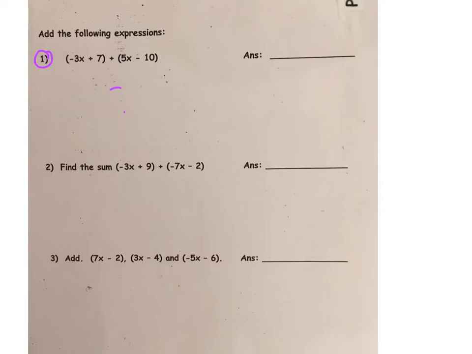We're given the quantity negative 3x plus 7 plus 5x minus 10. Let's stack like terms one over the other in the work area. The negative 3x, and we typically lead with the x term in these types of binomials, plus 7, and underneath stack a gain of 5x's minus 10.